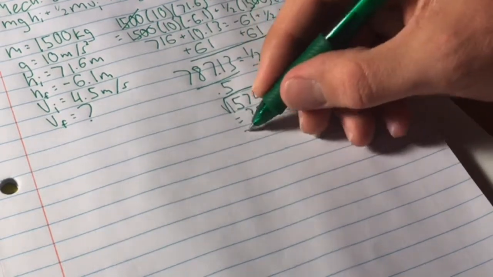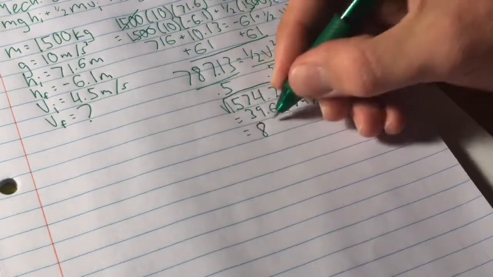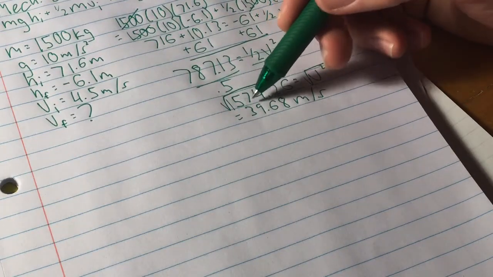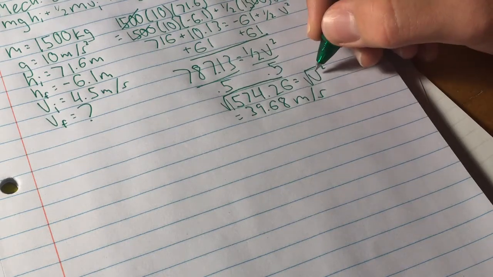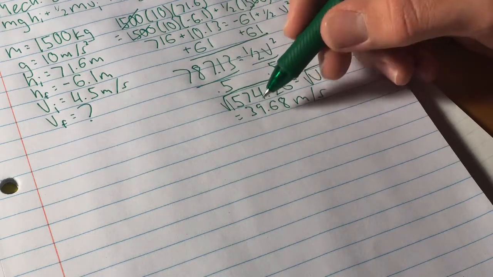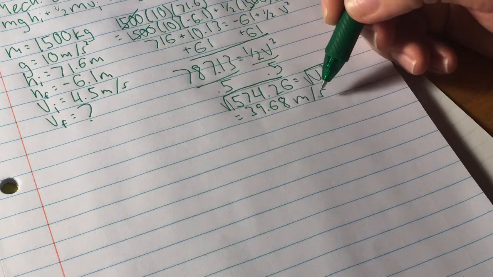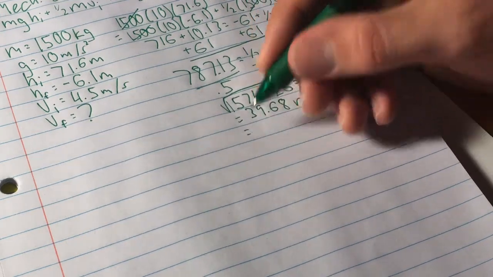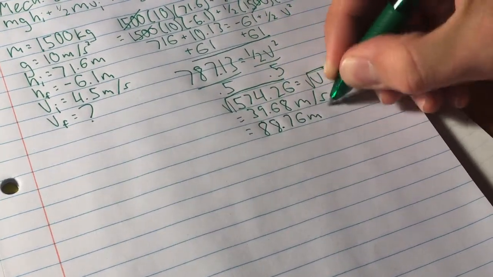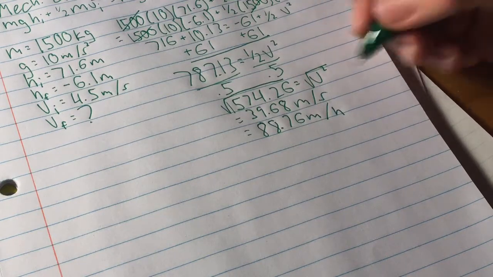Now we're going to divide by 0.5 to get rid of that 1/2, and that will give you 1574.26 equals final velocity squared. Because it's squared, we're going to square root these, so that's going to give us 39.68 meters per second. But for all you Western folk, that converts into 88.76 miles per hour. Yeehaw!